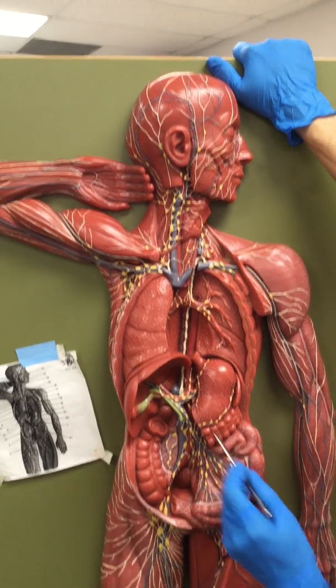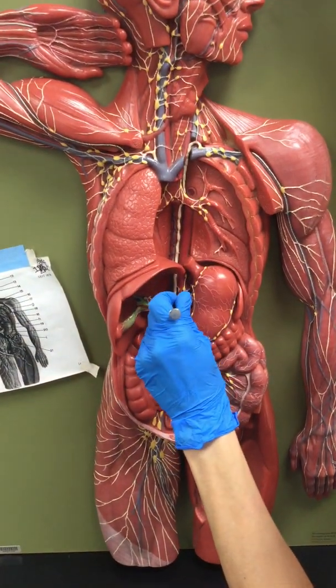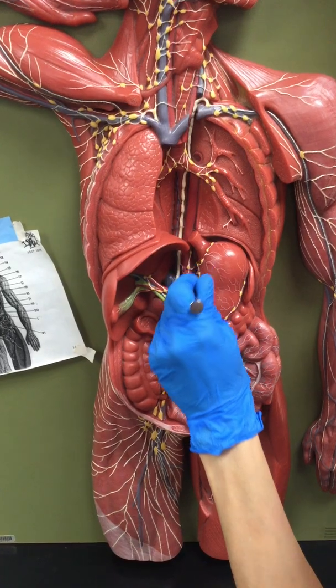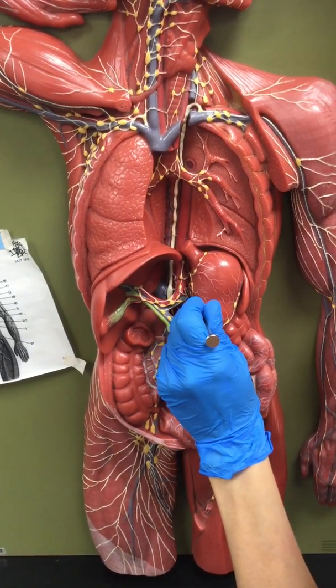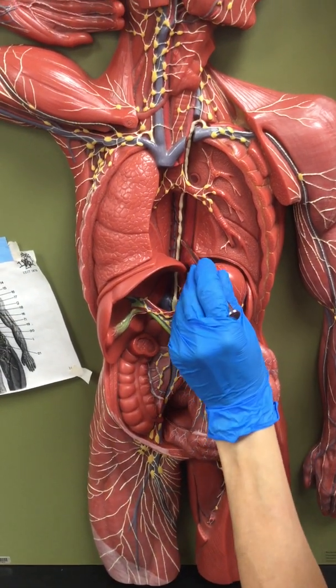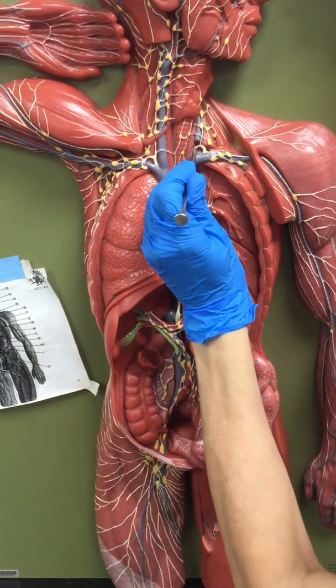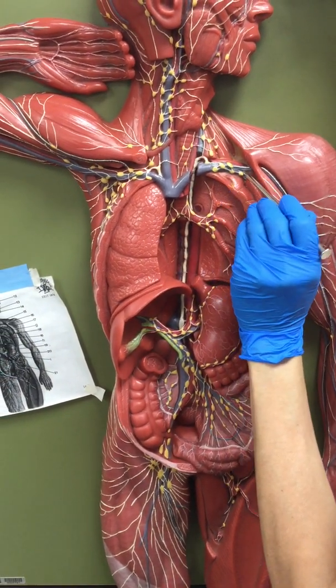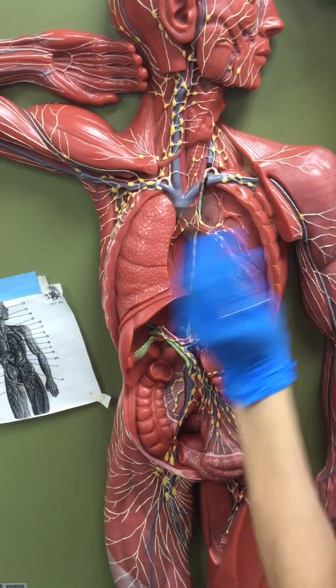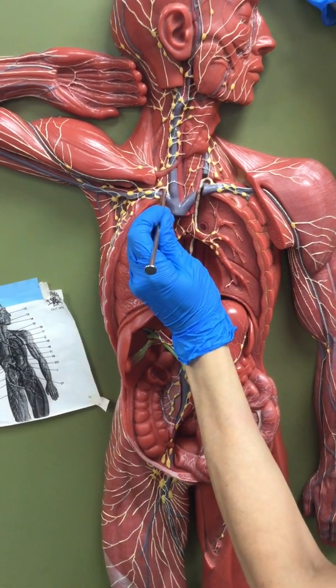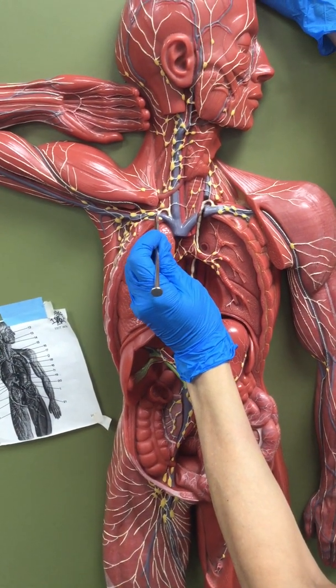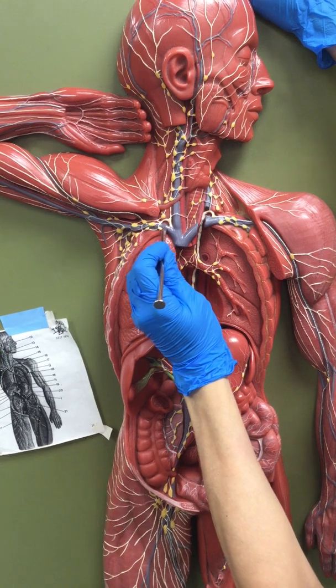So again, this is the cisterna chyli here, just behind this branch of the celiac trunk, which is this. And then this is the thoracic duct, all the way draining into the left subclavian, which is this blood vessel. And then here we have the right lymphatic duct, which drains the lymph into the right subclavian.